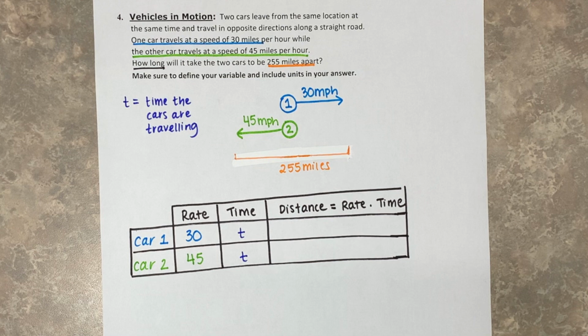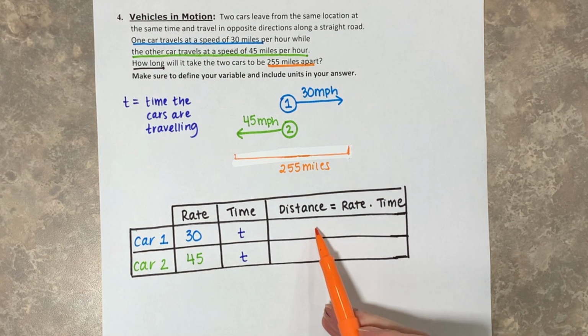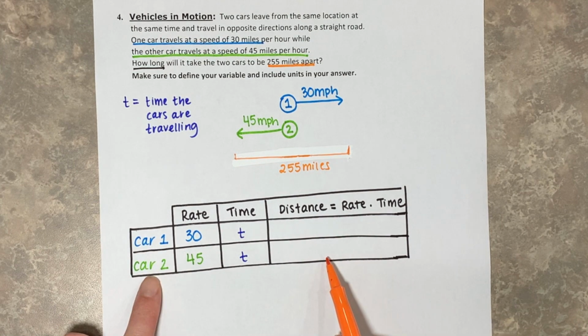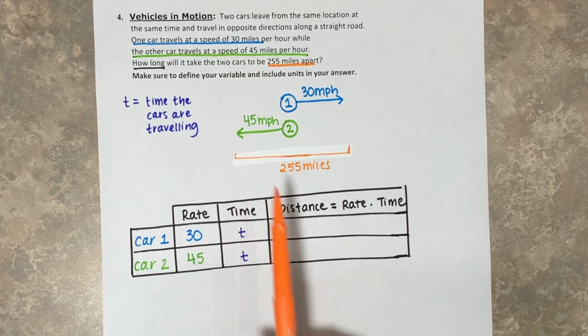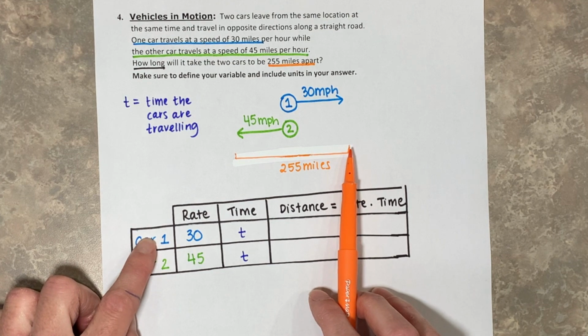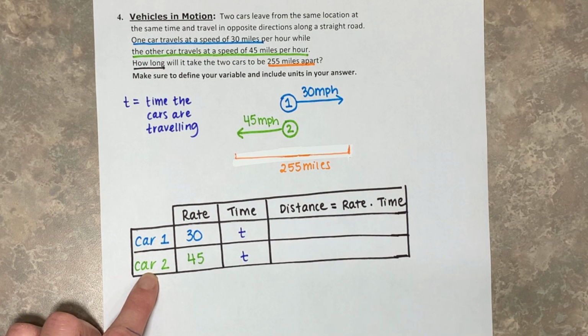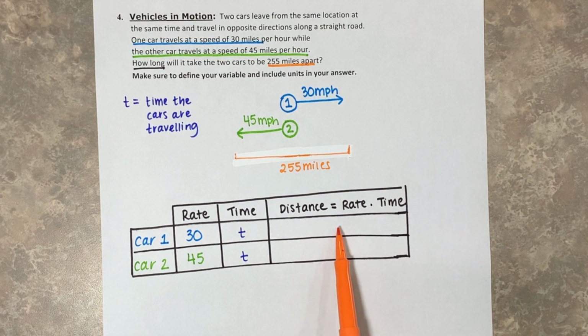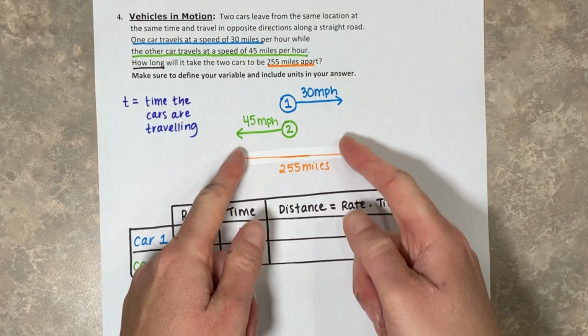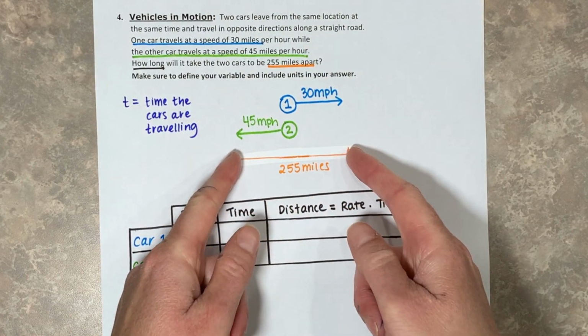Now, one of the most common mistakes here is for distance, a student will put 255 here or here. In this space here, we want to know the distance traveled by car 1. In this distance, we want to put the distance traveled by car 2. 255 miles does not represent the individual distance that car 1 traveled or the individual distance that car 2 traveled. So we wouldn't put 255 here or here. 255 miles represents the distance that they are apart after they've both traveled in opposite directions.